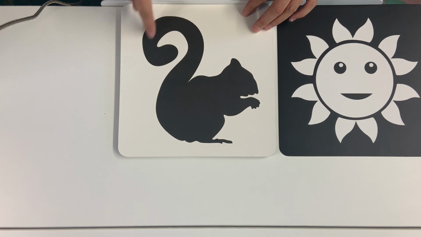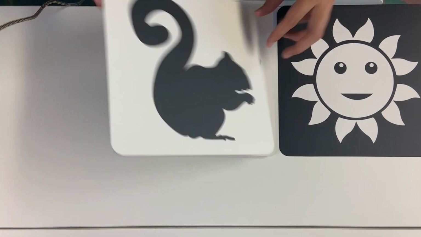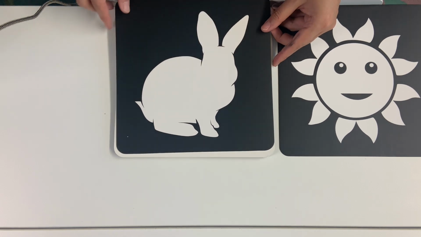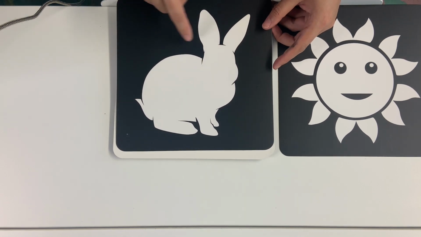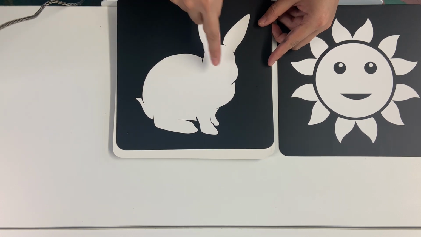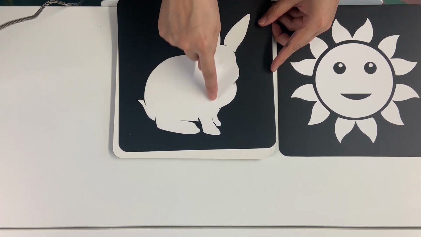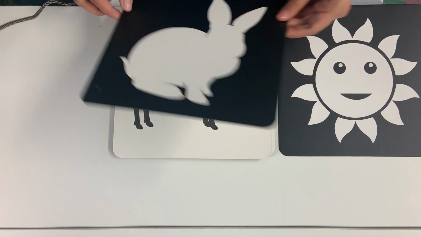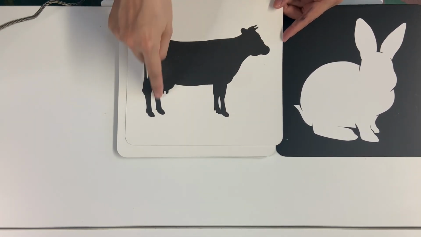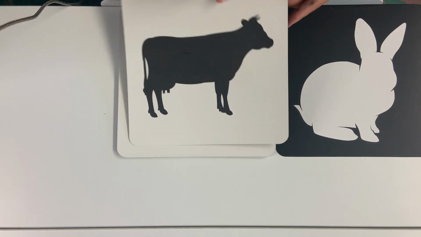Then I'm going to introduce you to the positive space. You can see a squirrel. And negative space: you can see here the artist put everything around the bunny black, but the bunny is white. And this is a cow in positive space.